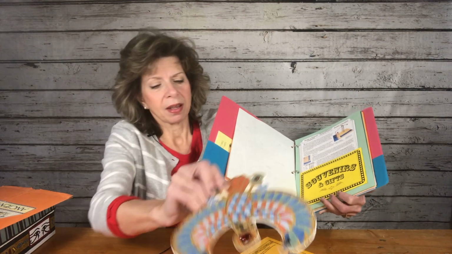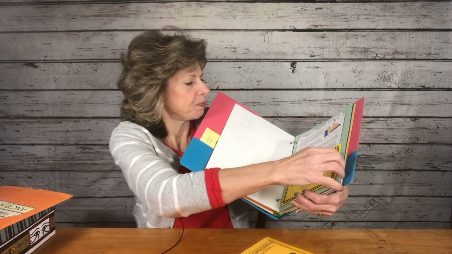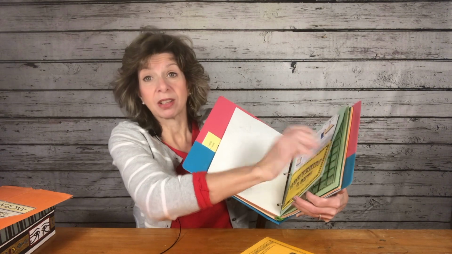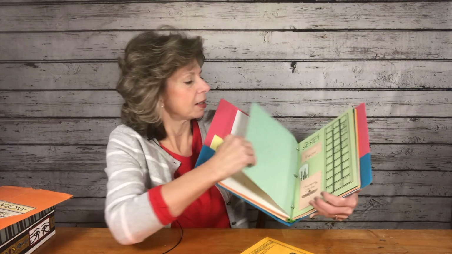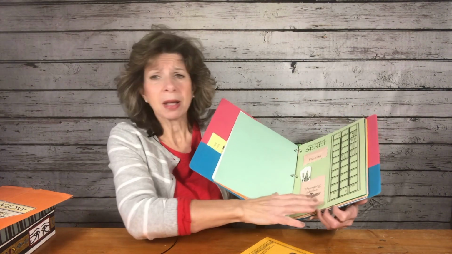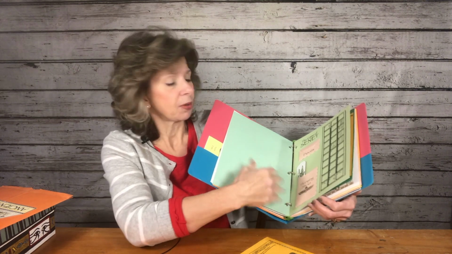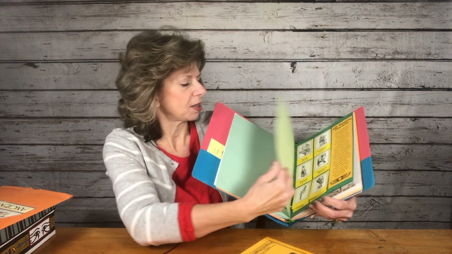So just done with foam, crafting foam. And I have another project that's in here too. I'm going to be showing you towards the end here. Sometimes the games are flat, and so they can be 3-hole punched and put inside the binder as well.